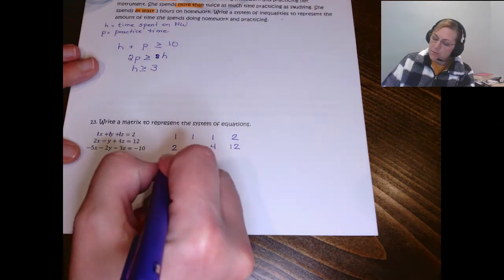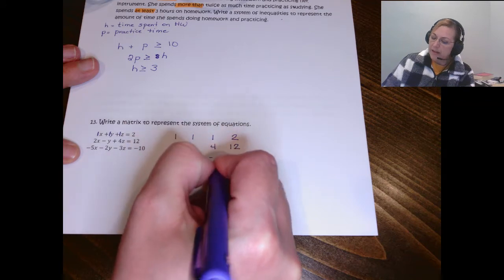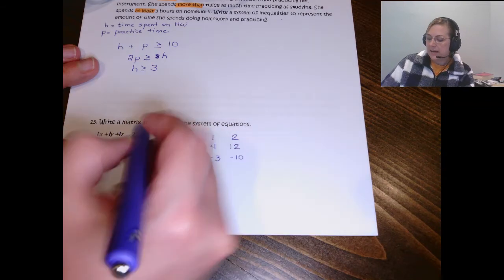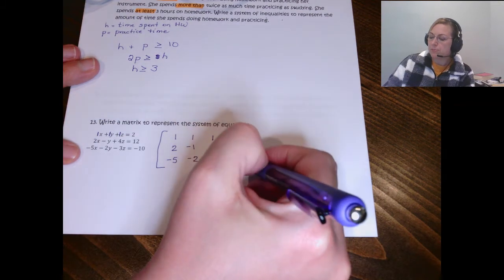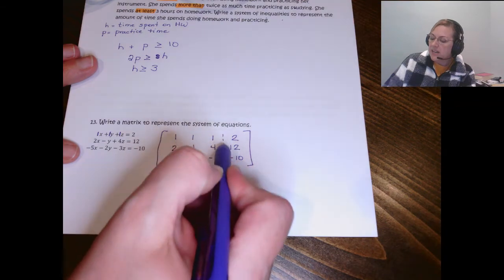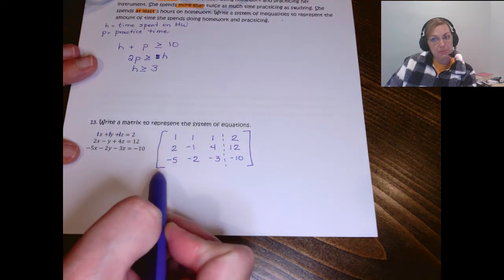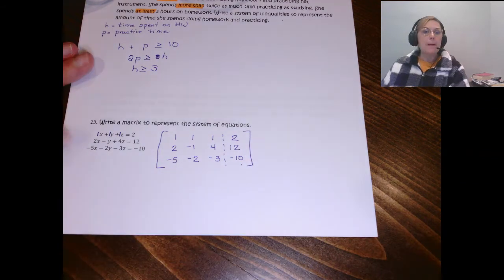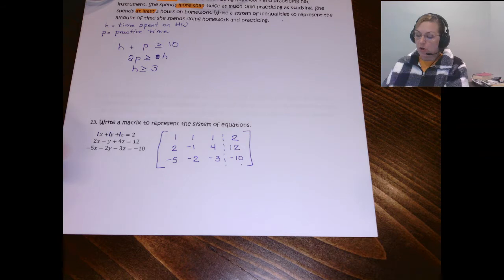And our last row, -5, -2, -3, and -10. Now I'm going to go ahead and put the matrix bracket around those. And a lot of times we'll see a dotted line here between the coefficients of the variables and the constants. But that's how we set up a matrix that we could use to solve the equation.